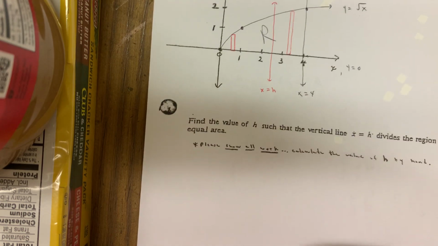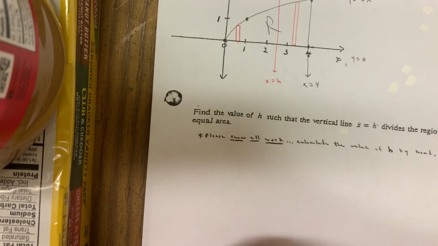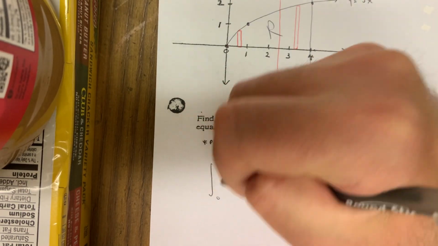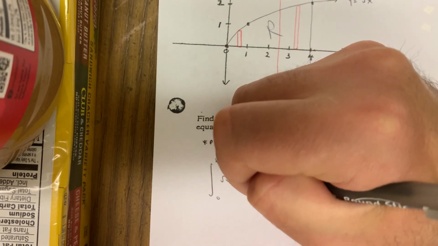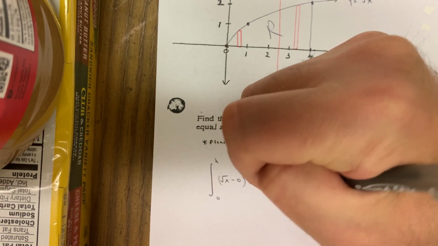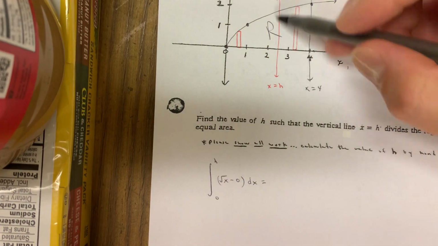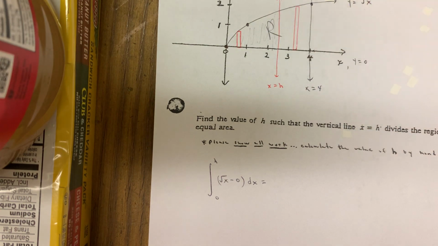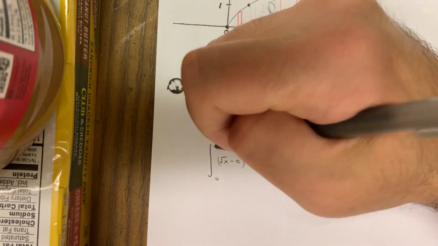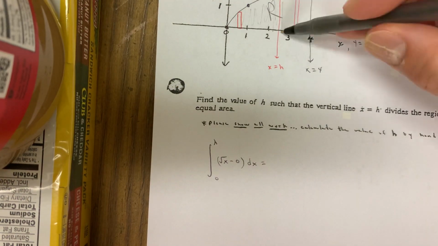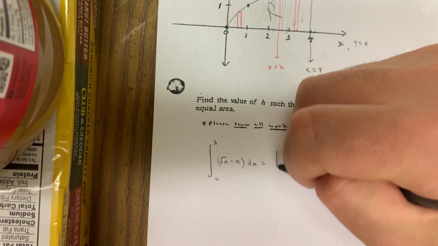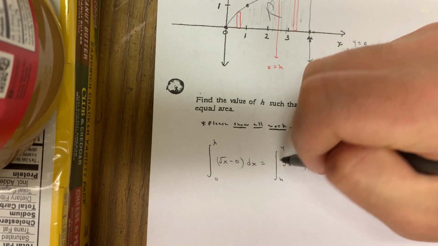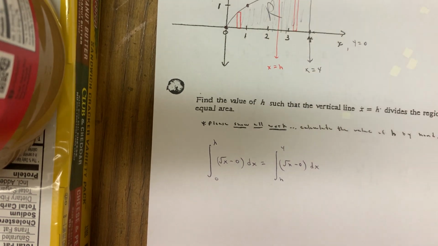Cool problem. It's actually shown up on an AP in a couple different iterations over the years. But you could say, I'm going to do the integral from 0 up to h of radical x minus 0 with respect to x. And that right there, that's this area right here, the integral from 0 up to h. And now I want to see what value of h will actually make that equal to the area from h up to 4. And that's the integral from h up to 4 of radical x minus 0, all with respect to x.